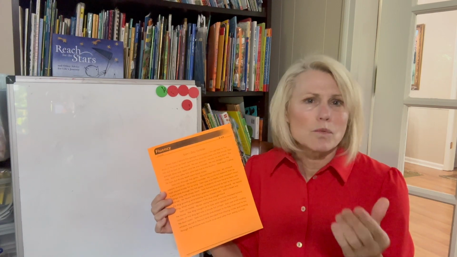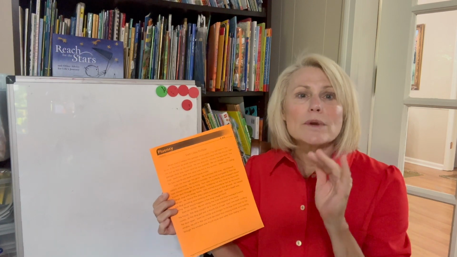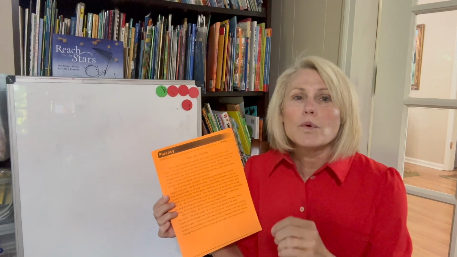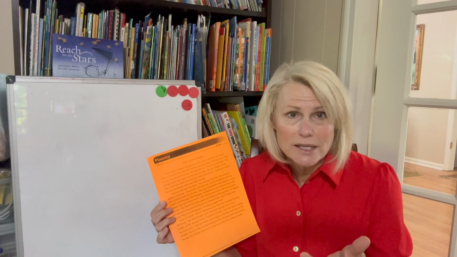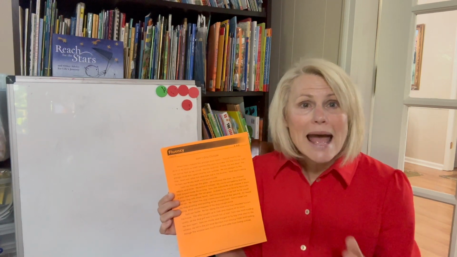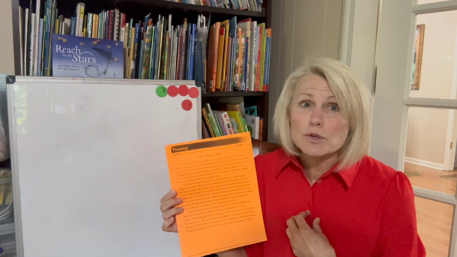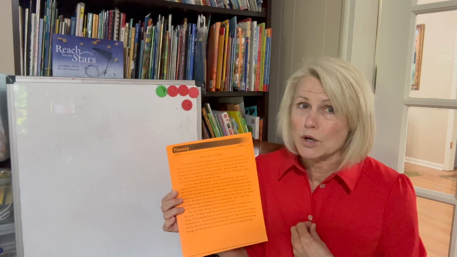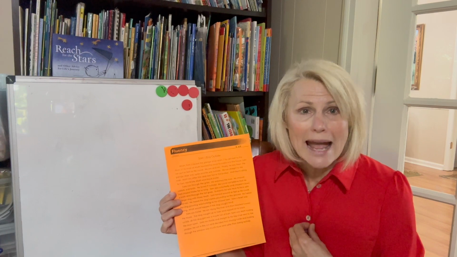That means we don't want them reading fast. We want them to read about like we talk. We want them to use expression. We also want them to pause at periods. And we want them to read those words correctly or accurately.